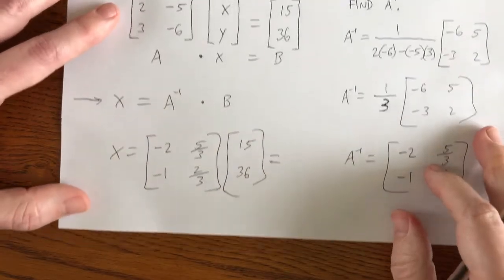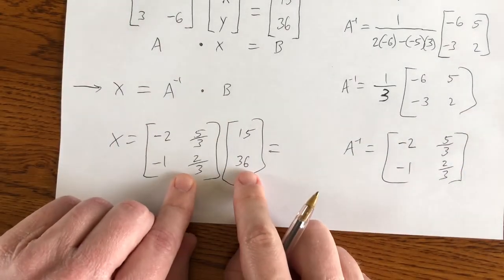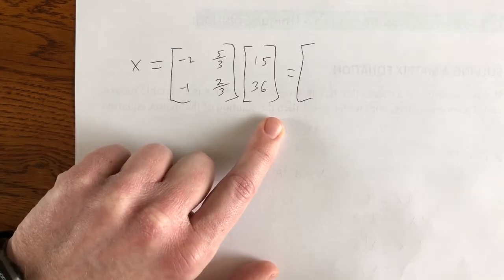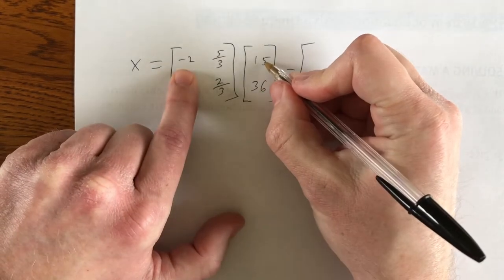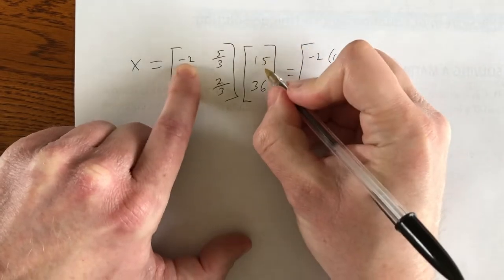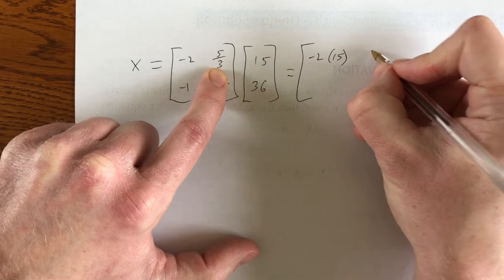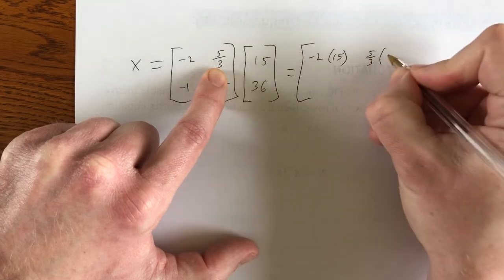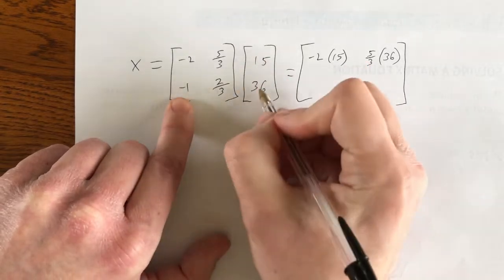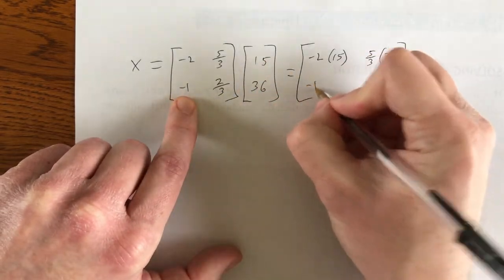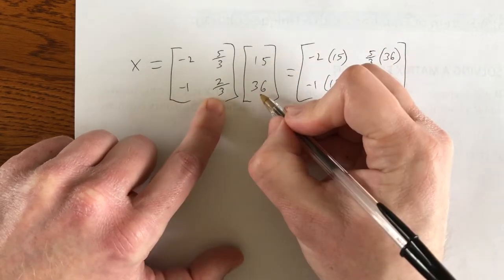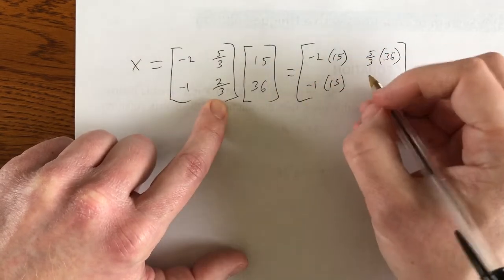So if you were to multiply these two matrices together, what would you get? Here is what you would get. -2 times 15. Leave a little bit of room. And then 5/3 times 36. Moving on to the second row here. -1 times 15. Leave a little bit of space. And then 2/3 times 36.